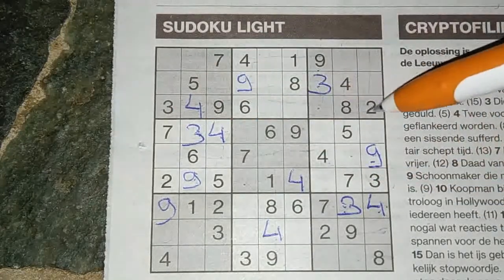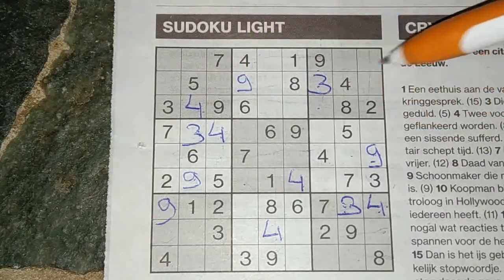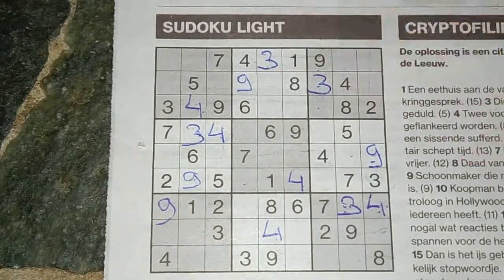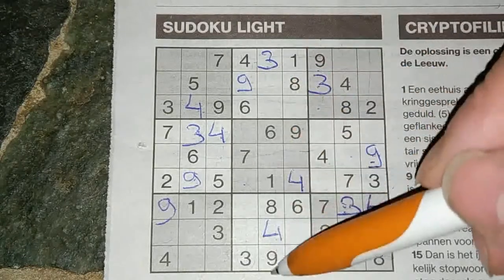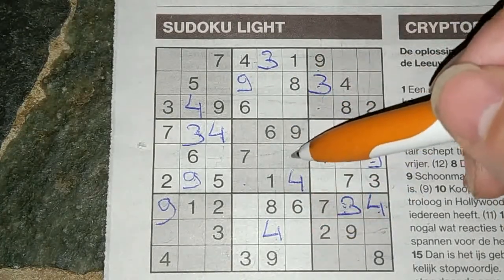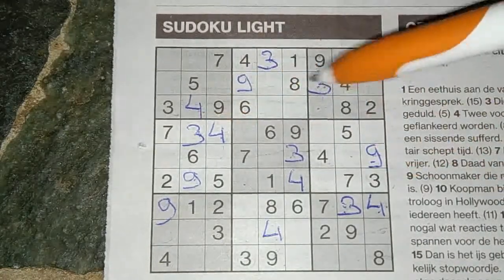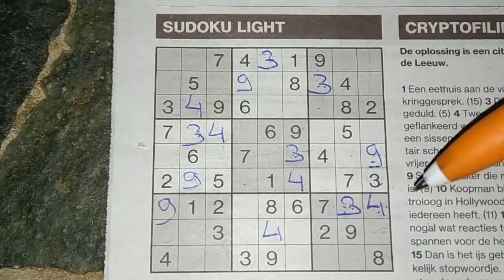3 in the third row, 3 in the second row. So in the first row, the only place for a 3 should be here. 3 in this column, 3 in the middle column. So in the column next, the only place for a 3 should be here. And all the 3s are used, I can see. Yes, alright.